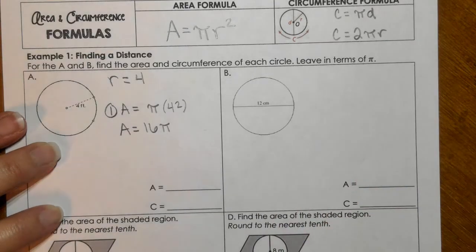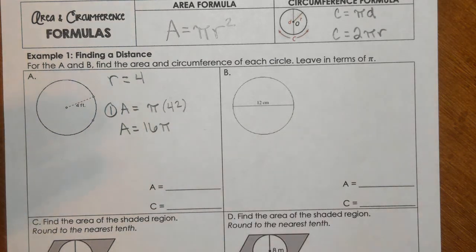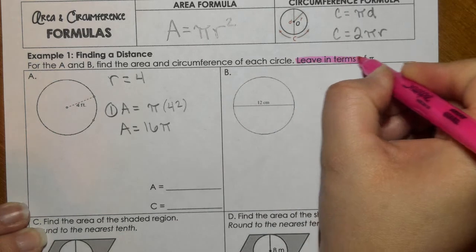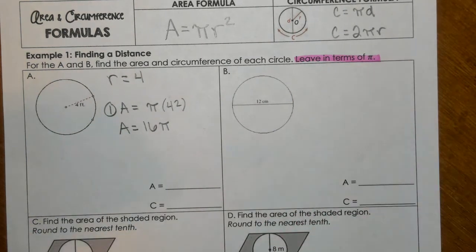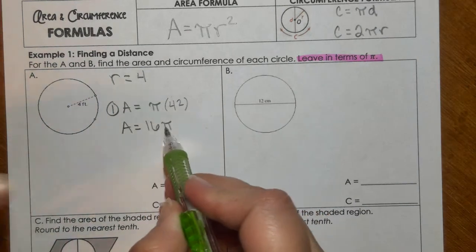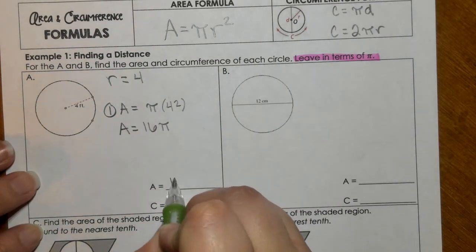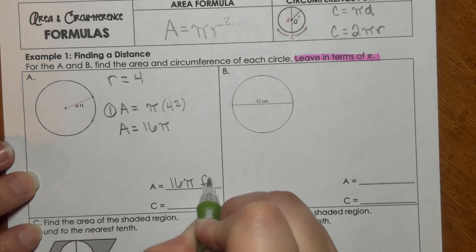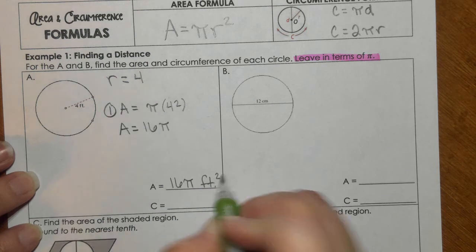The directions say leave in terms of pi. We have never really discussed that. So leaving in terms of pi means you don't calculate pi. You just leave it like 16 pi. So that's your area, and we know that we had feet. And we're dealing with area, so you do feet squared.